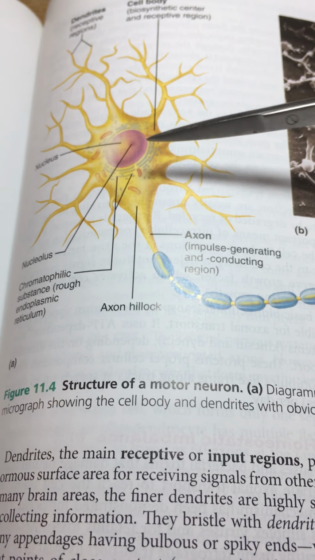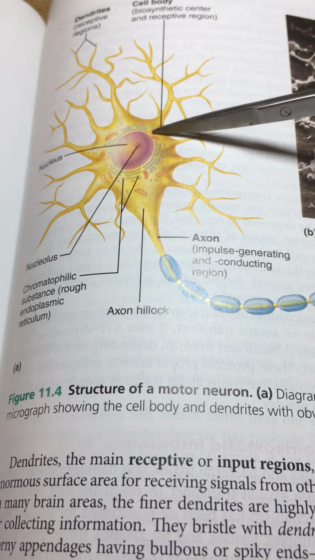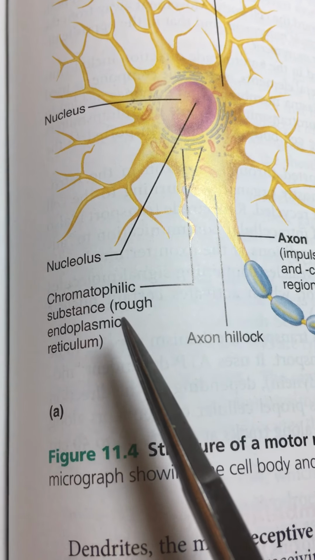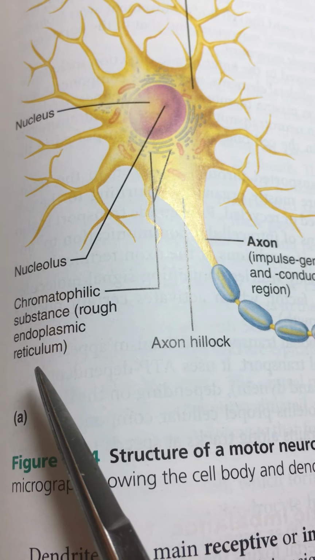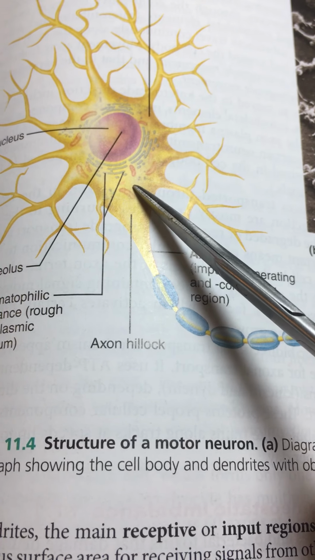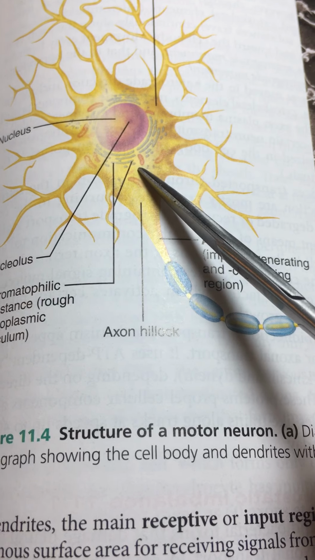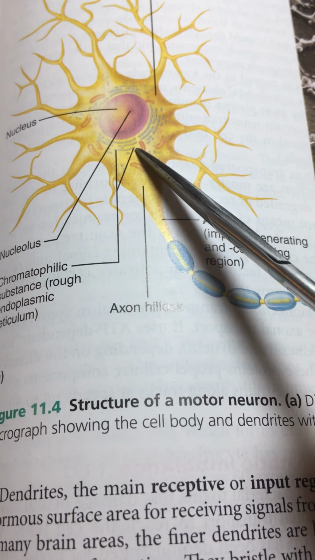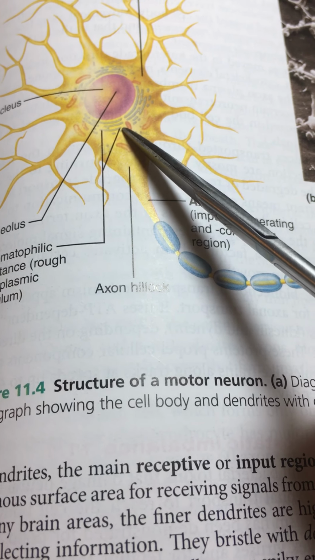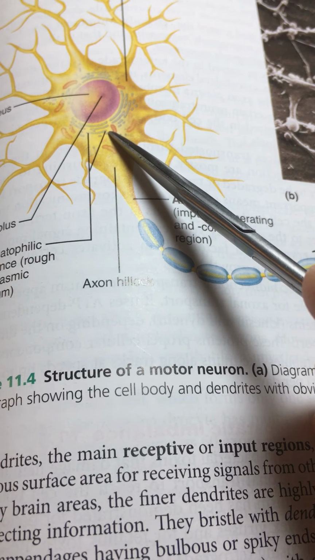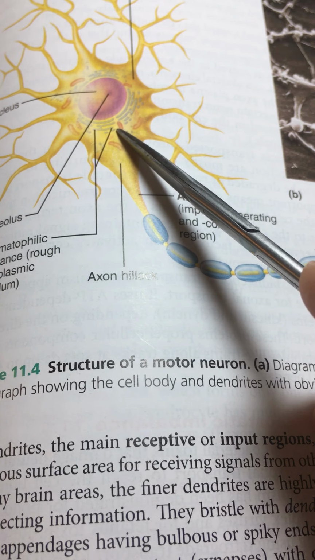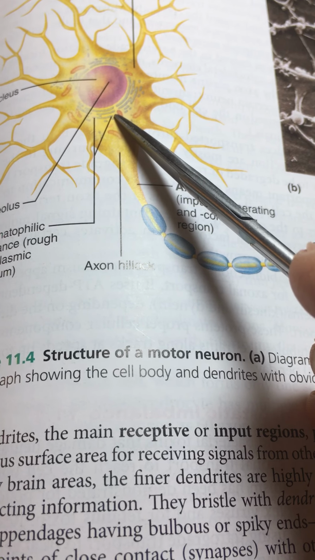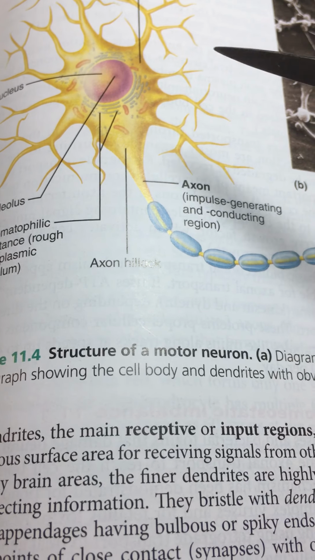Besides the nucleus and the nucleolus, there's these things called Nissl bodies, which are actually, if we take a look here, rough endoplasmic reticulum. What we know about that is that we're producing proteins, in some cases enzymes that will take an active role in the creation of neurotransmitters. So to some extent we're actually producing neurotransmitters. In some cases we're making enzymes that play a role in the biosynthesis of neurotransmitters.